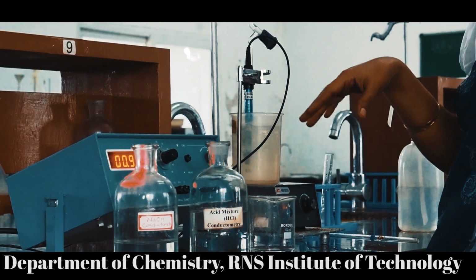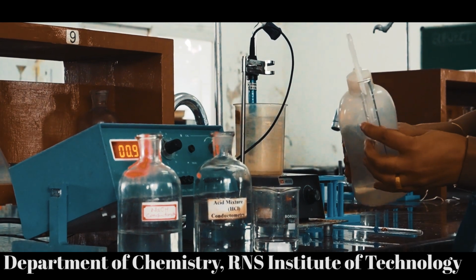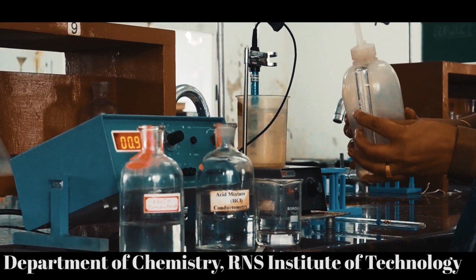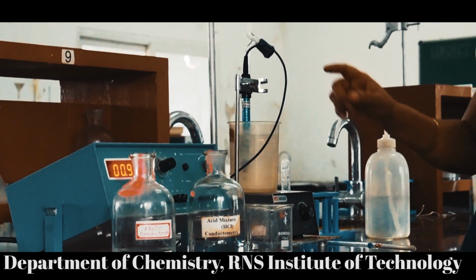Then to this acid mixture, we should add 1 test tube of demineralized water. So water just to get the solution. So we are going to add 1 test tube of demineralized water. This is the second step.